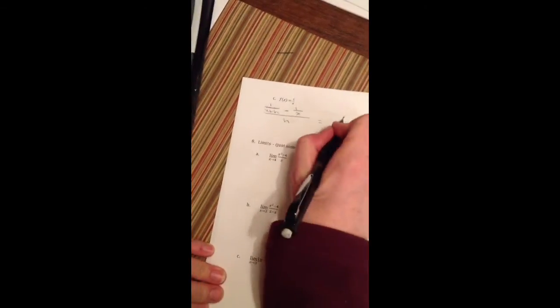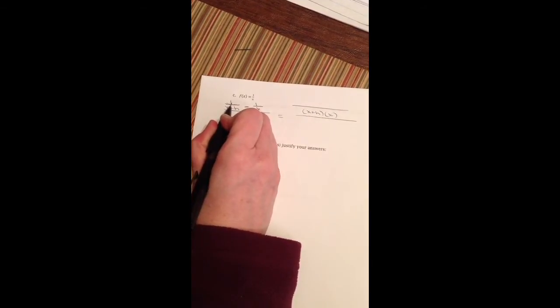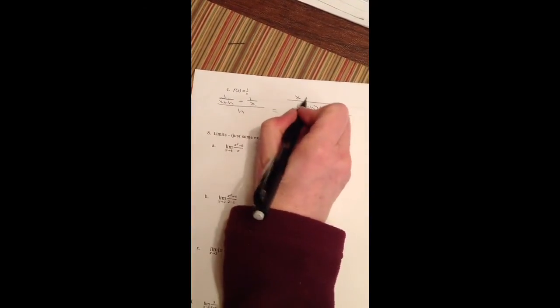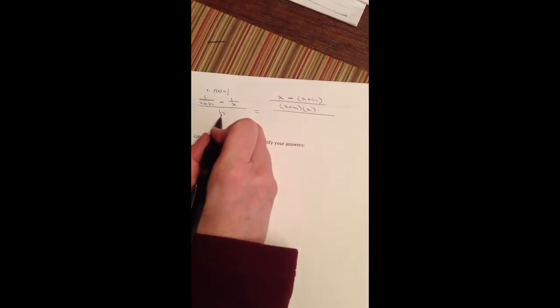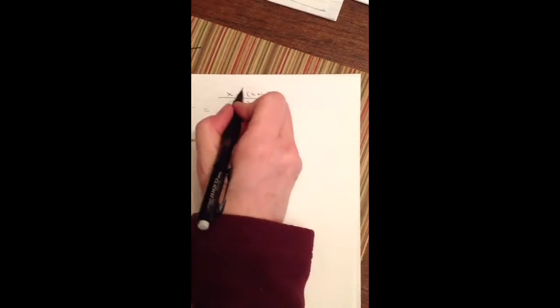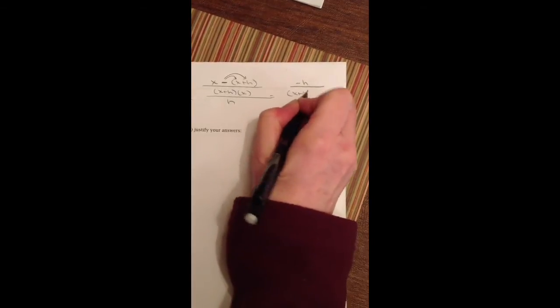So in our numerator, the denominator will be x plus h times x. And so this first fraction, its new numerator will be x, minus this fraction's new numerator, which will be x plus h in parentheses. And it's all over the same h. So at this point, we can distribute our negative through, and x minus x will be 0, but we'll still have a negative h on top. We have our x plus h and our x, and it's all over h.